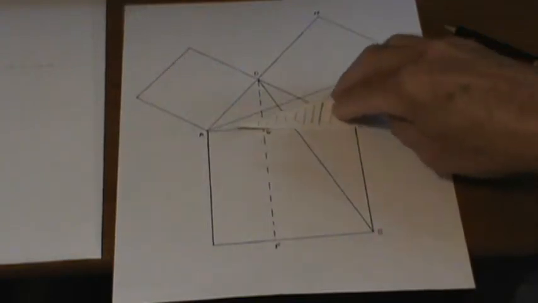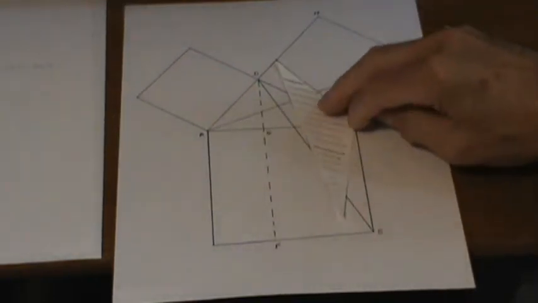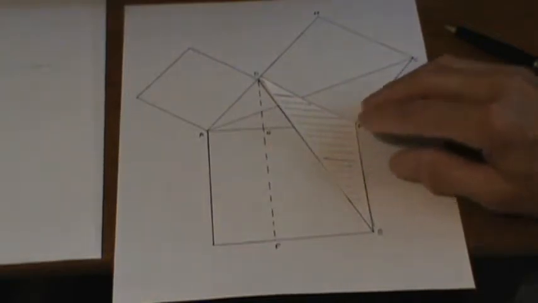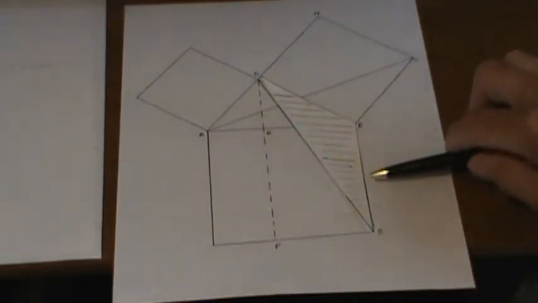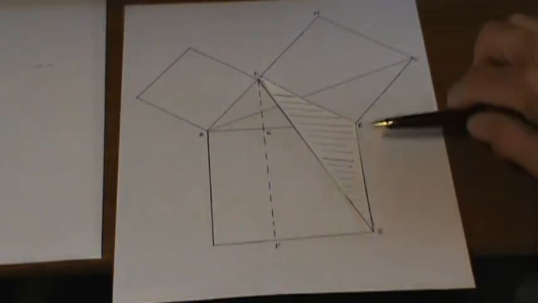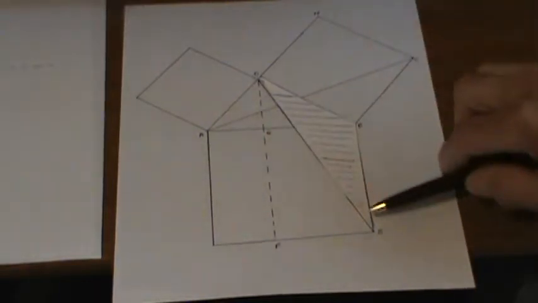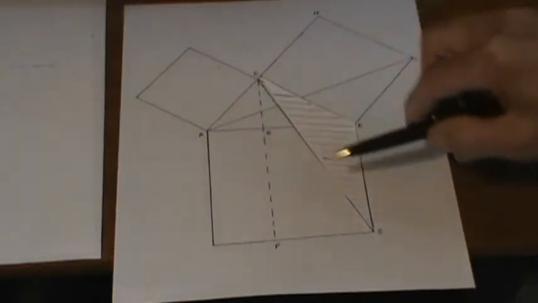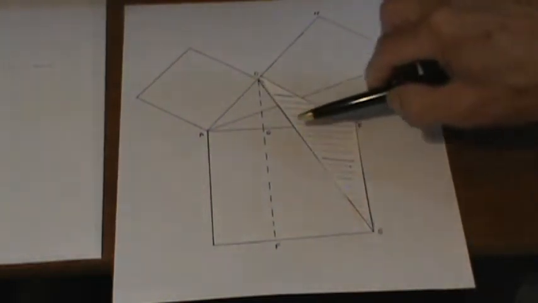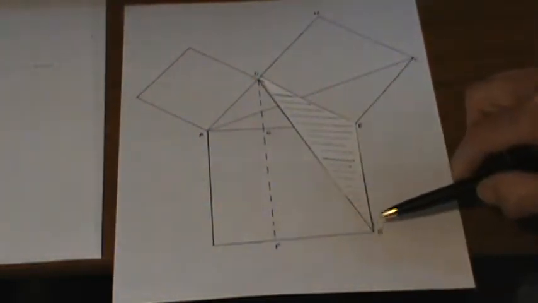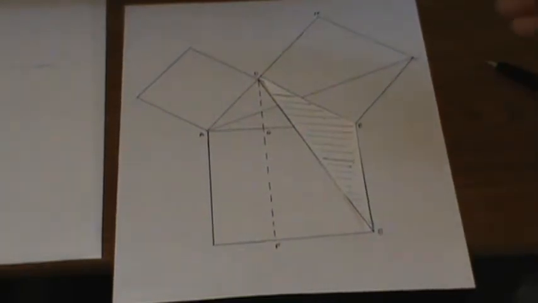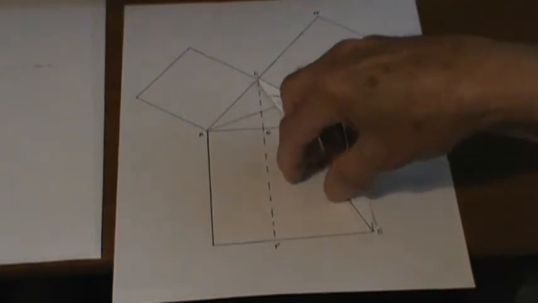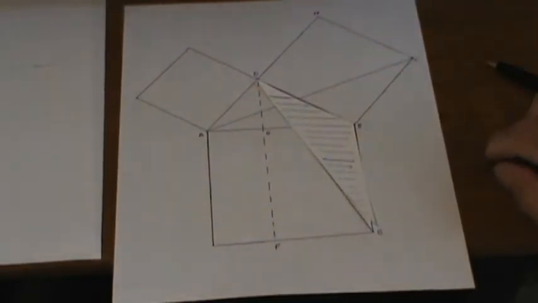So that means if I take this, I can just rotate it down here and that angle will fit in exactly. Now the base is along here. Here's the height. So base times height divided by 2. It's exactly half of this rectangle over here. So at this point what we've got is that this area matches the area of that rectangle.